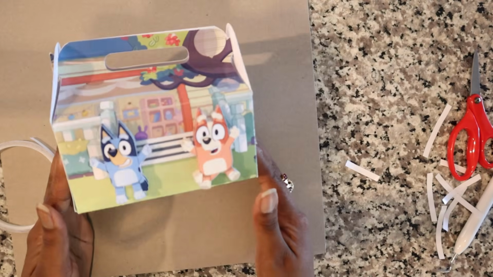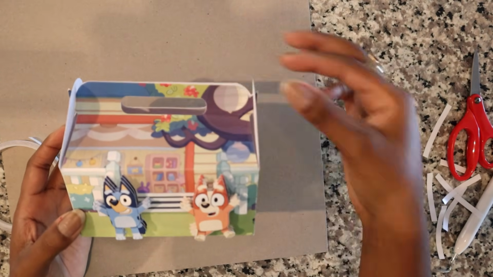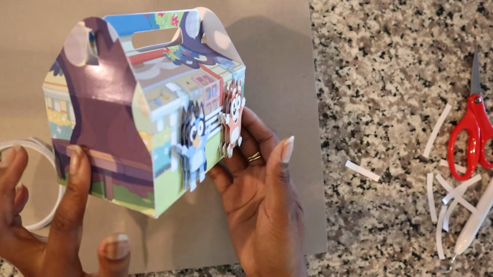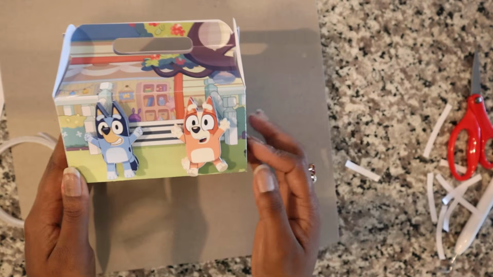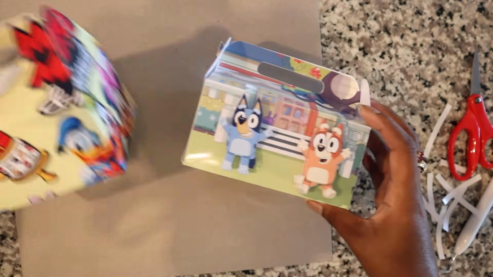And you are finished. This is your finished box. Again, add whatever other elements you want to. Add ribbon at the top, add something here, add something on the left side, the right side, and yeah, you're gonna be done. So here's the first box that I made.